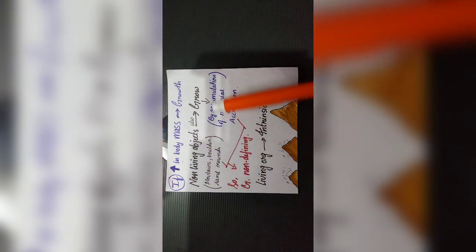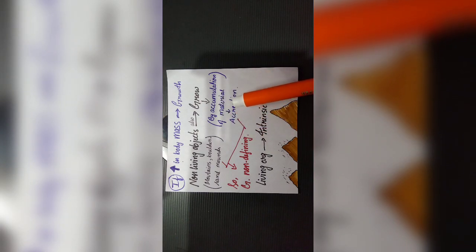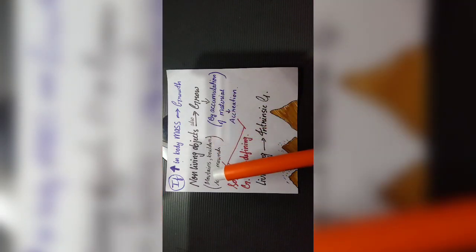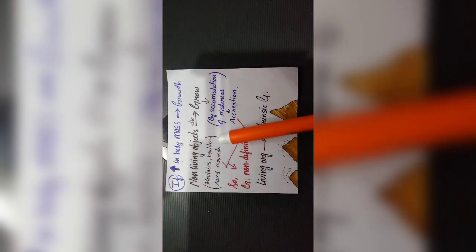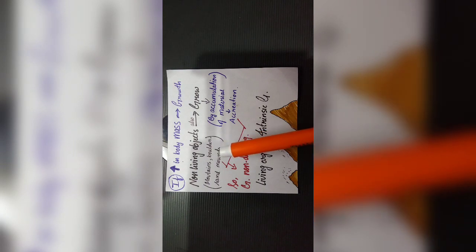It is by accumulation of material. It is called accretion. Accretion means growth by accumulation of material on the surface. Example, mountains, boulders, sand mounds, all these non-living objects grow by accumulation of material on the surface.